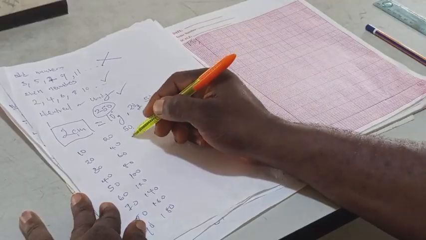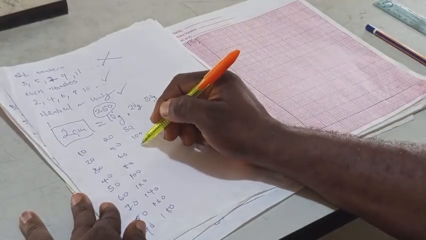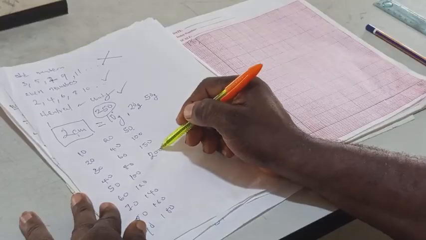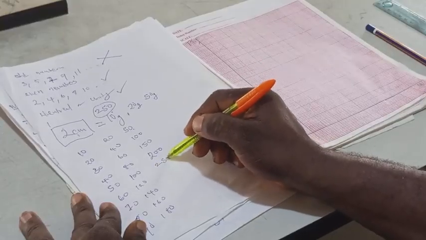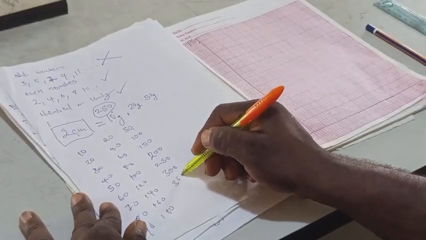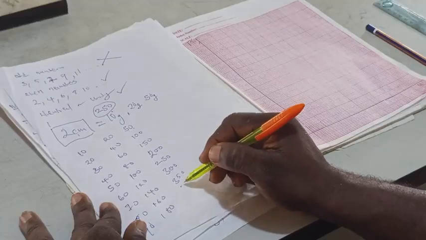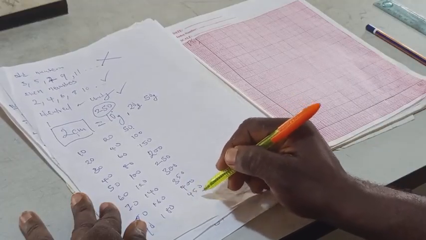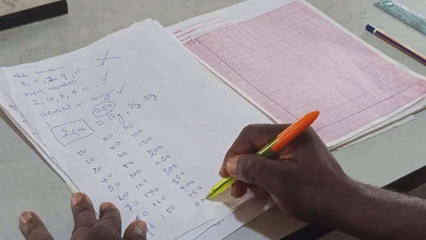So we can have 50, 100, 150, 200, 250, 300, 350, 400, 450, that's 500.